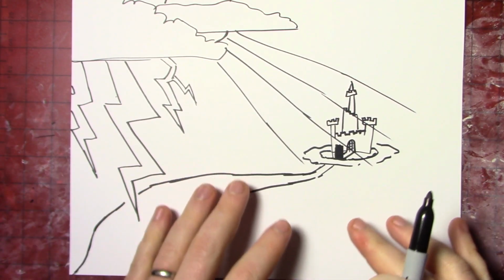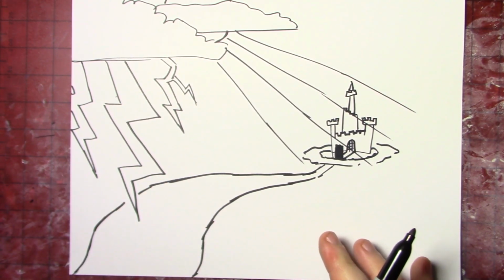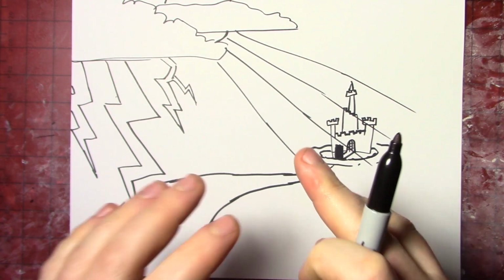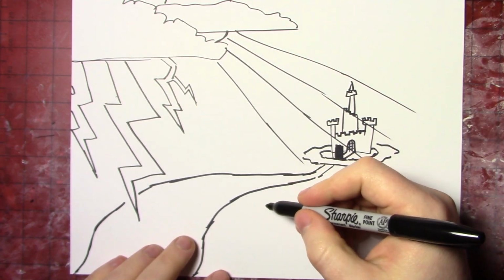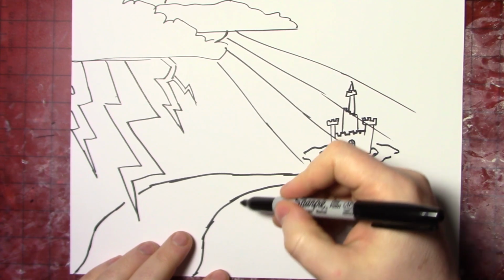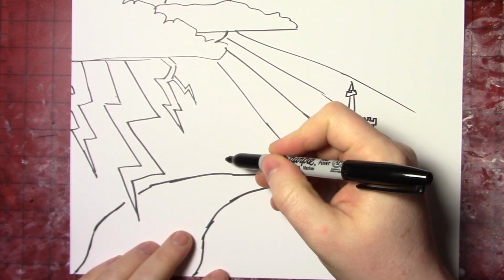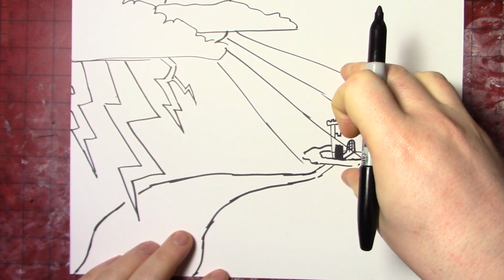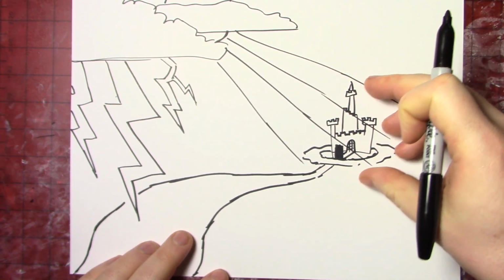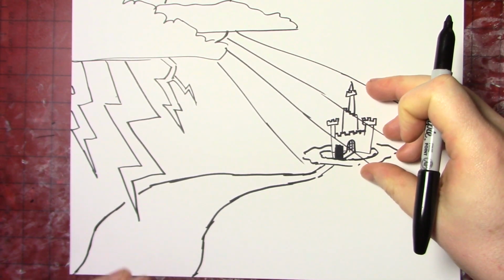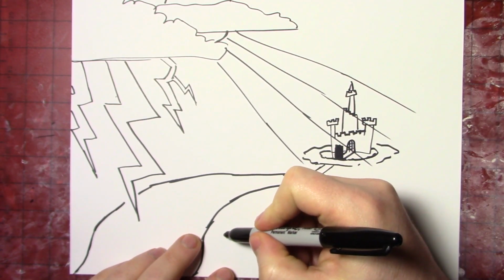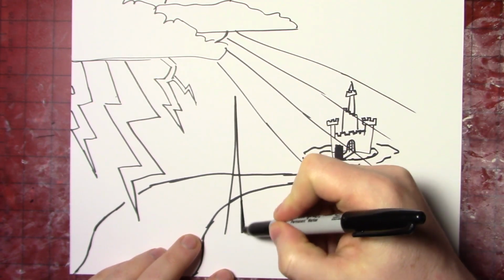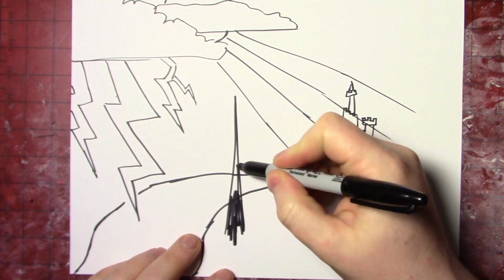Now, the second thing that I did mention was that we wanted there to be a creepy forest maybe in this area. Now, this creepy forest might cover part of the path, but we don't want it to cover our end goal. We want to be able to see that castle so we can see where we're going. So what I'm going to do here is have just some tall, dark, creepy, menacing trees.